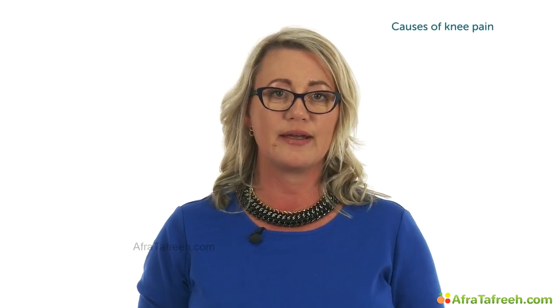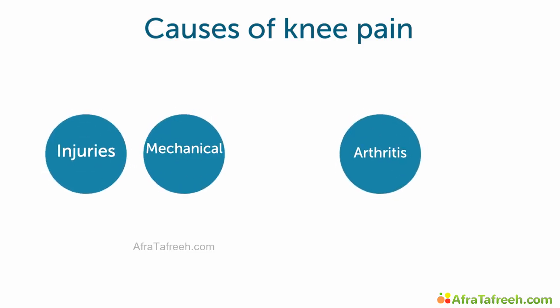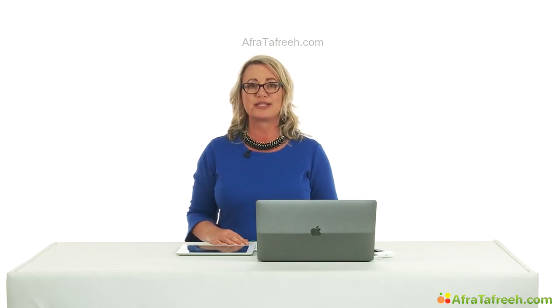Here we have causes of knee pain, which include injuries, mechanical, arthritic, and excessive weight. A knee injury can affect any of the ligaments, tendons, or bursa of the knee, as well as the bones. One of the common signs of a knee injury is knee fluid. The accumulation of fluid can be an inflammatory reaction to a knee injury and can be easily detectable on ultrasound.